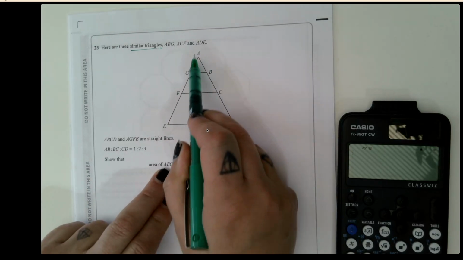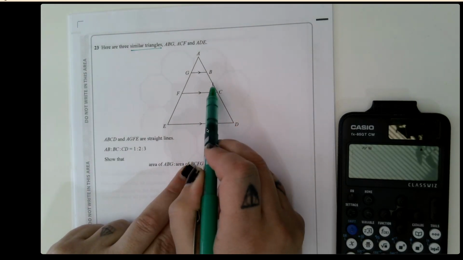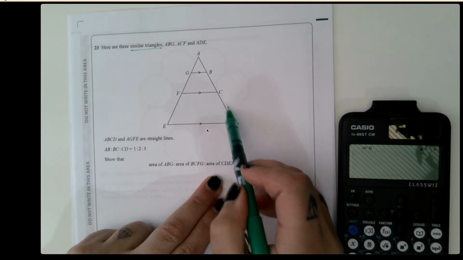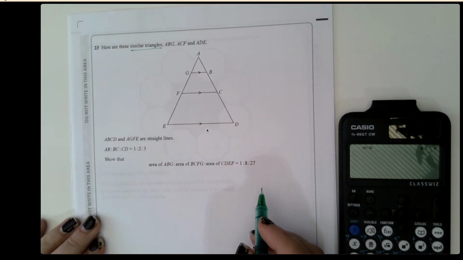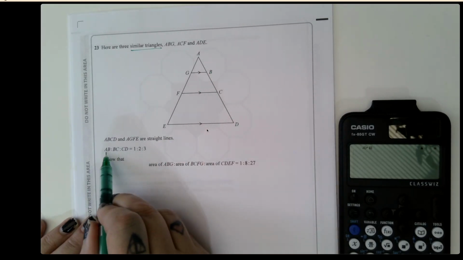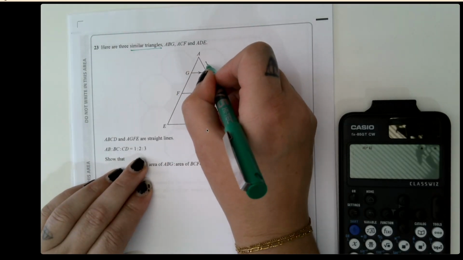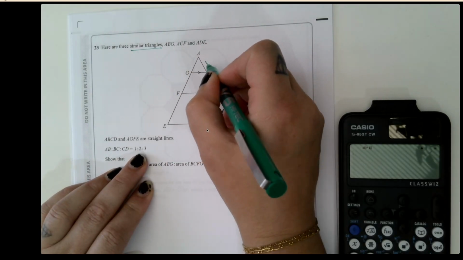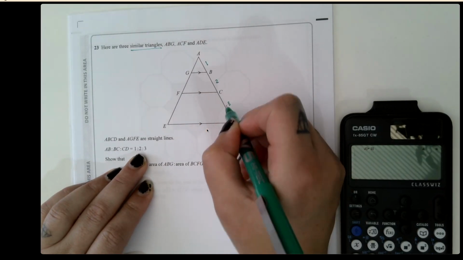Now you'll notice ABG is the triangle, but BCFG is this smaller section here, a trapezium, and CDEF is this trapezium here. So the first thing I'm going to do is make some kind of relationship between the lengths of these sides. So I've got A to B, B to C and C to D. A to B is 1, B to C is 2 and C to D is 3.